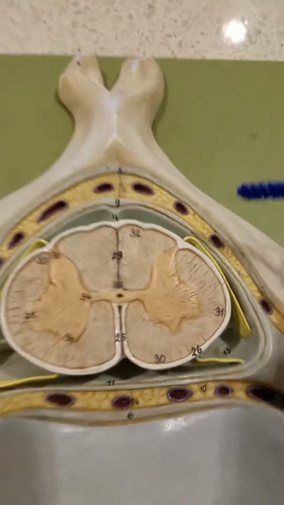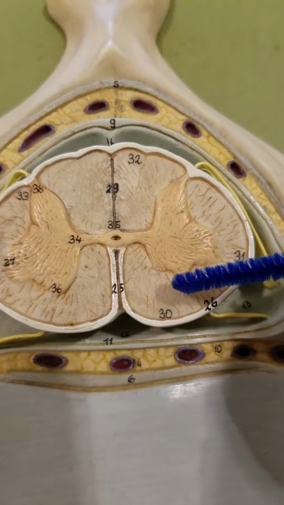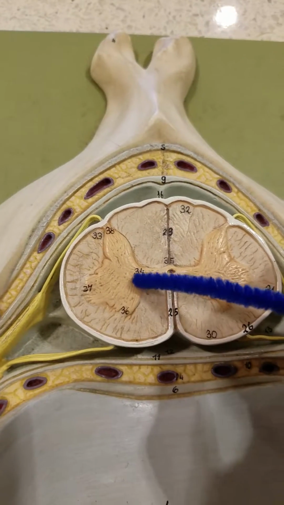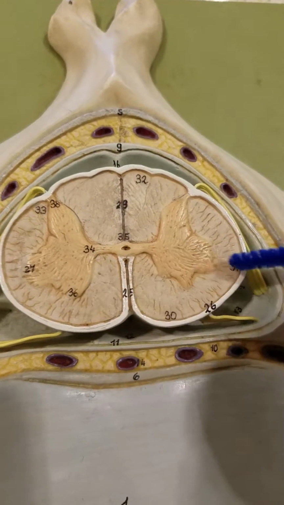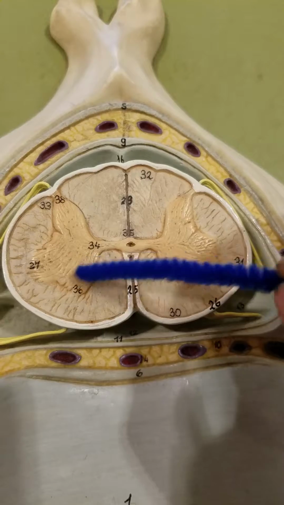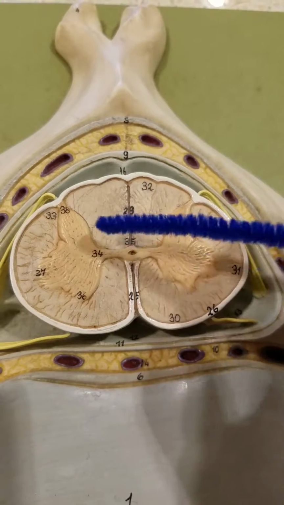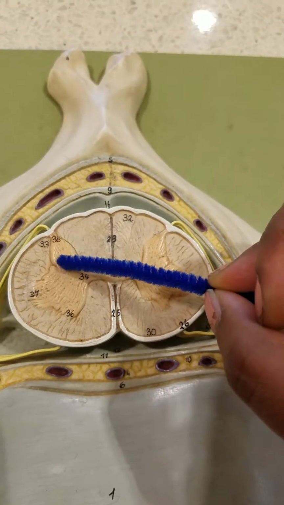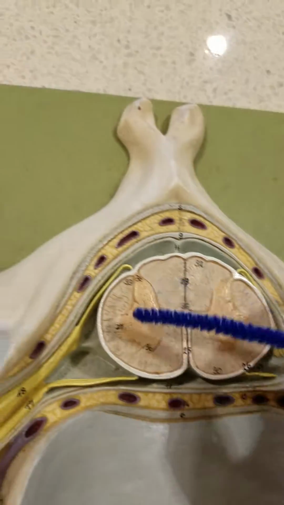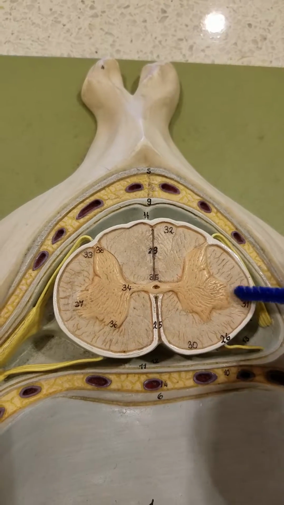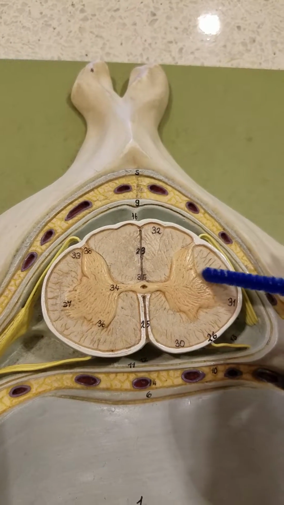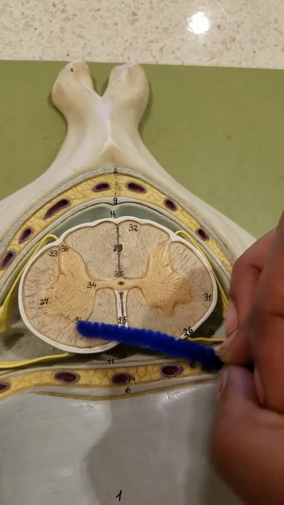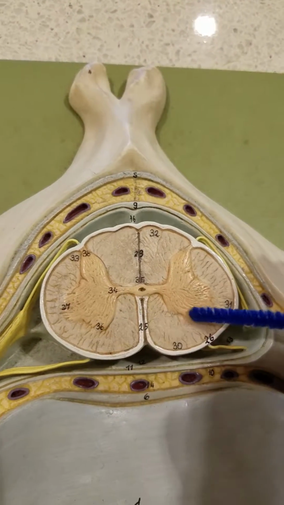So moving into the actual sections of the gray matter here, we have the dorsal or posterior horn. This is the dorsal horn right here. And then we have the lateral horn. Lateral means further out to the side. So it's just this little part where I'm circling, these are the lateral horns. And then this is the anterior or ventral horn.